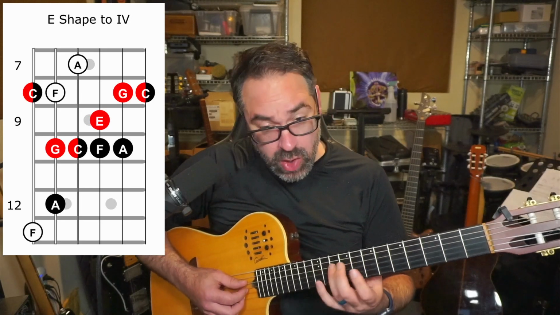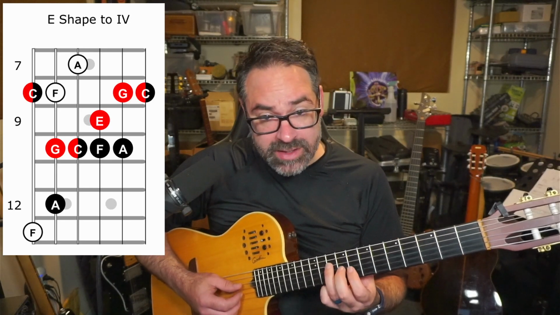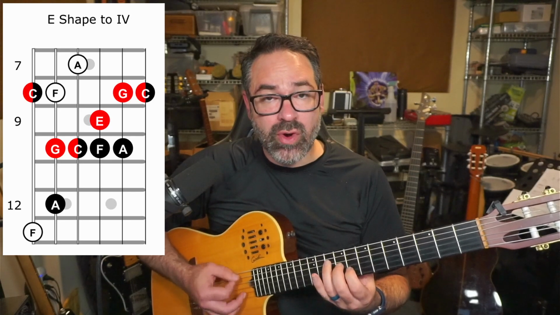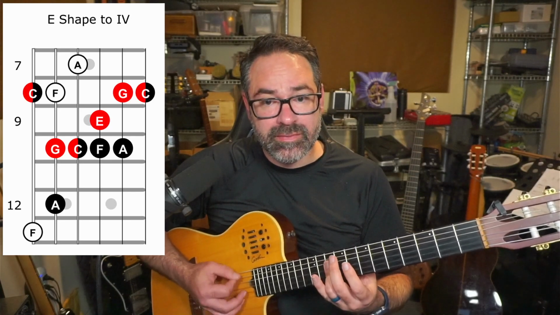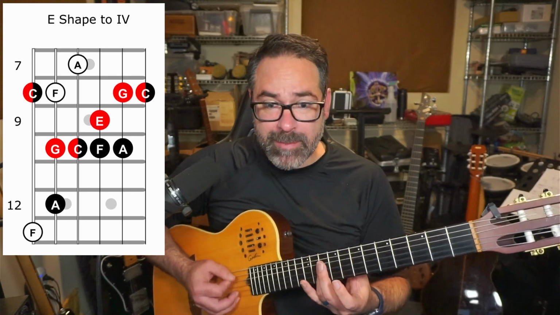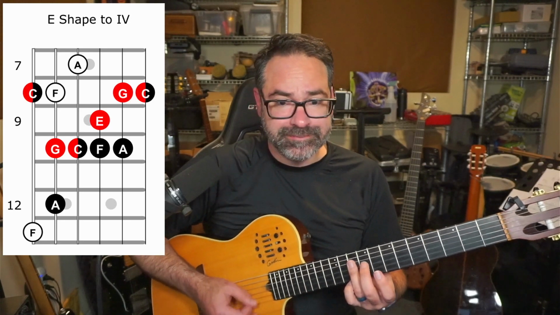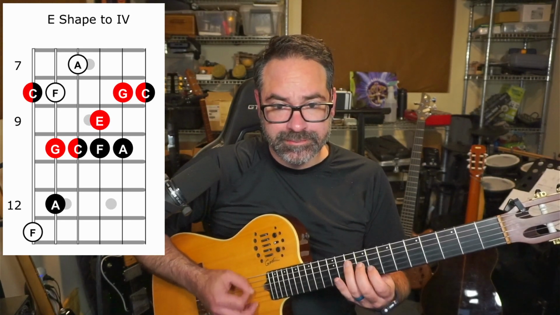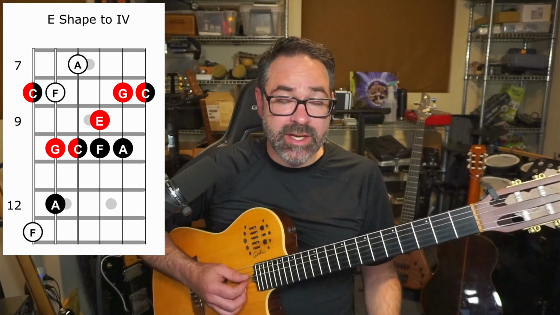Whereas this C note stays where it was going to the F chord. So I bar that with my ring finger. And that's nice and easy for me.